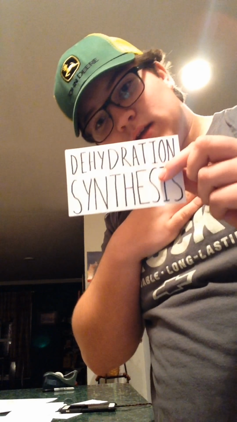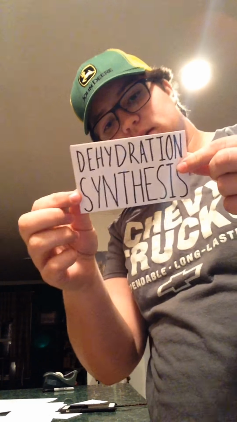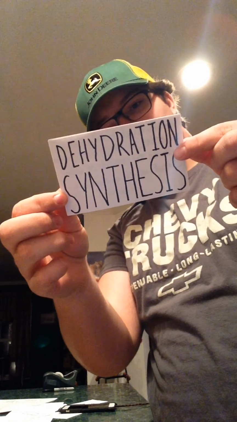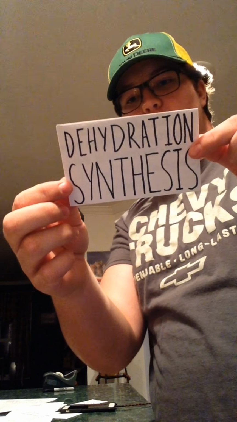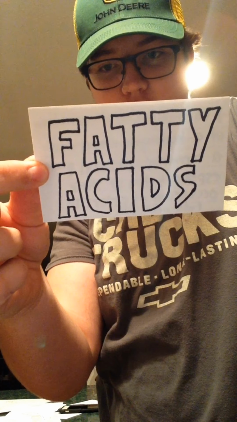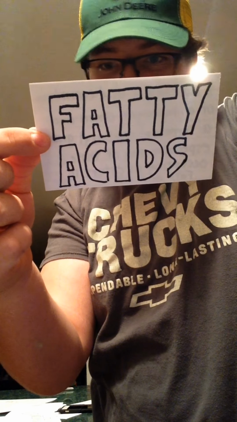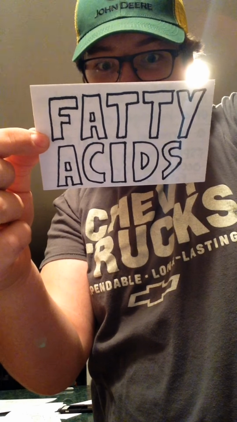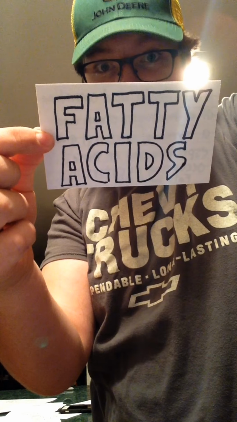Dehydration synthesis, the process of joining two molecules or compounds together following the removal of water, classified as a chemical reaction. Fatty acids, a carboxylic acid consisting of a hydrocarbon chain and a terminal carboxyl group, especially any of those occurring as esters in fats and oils.